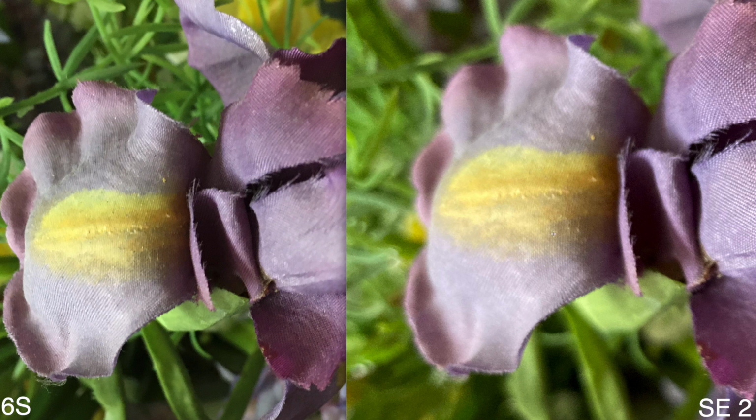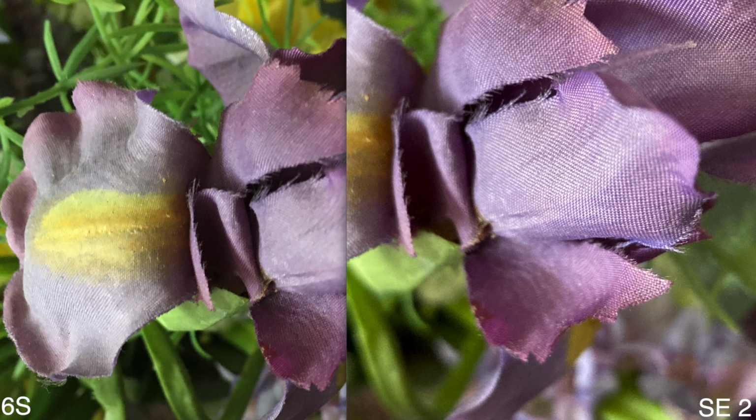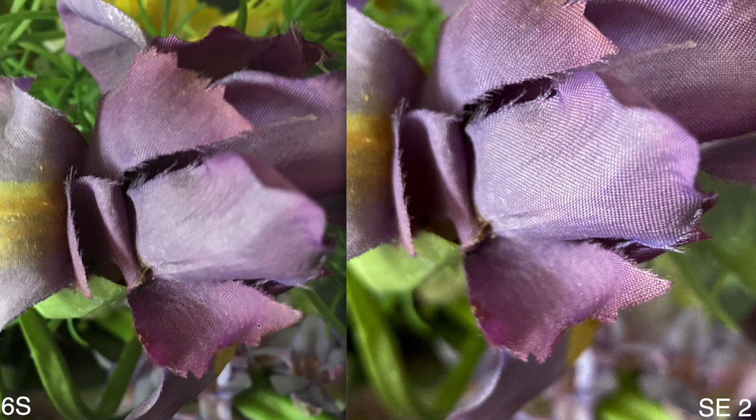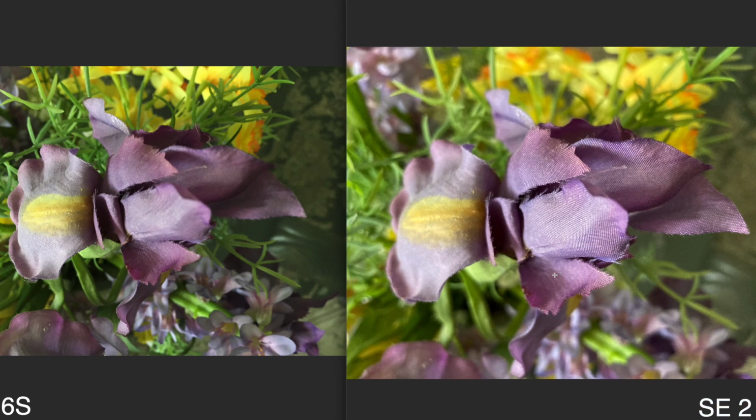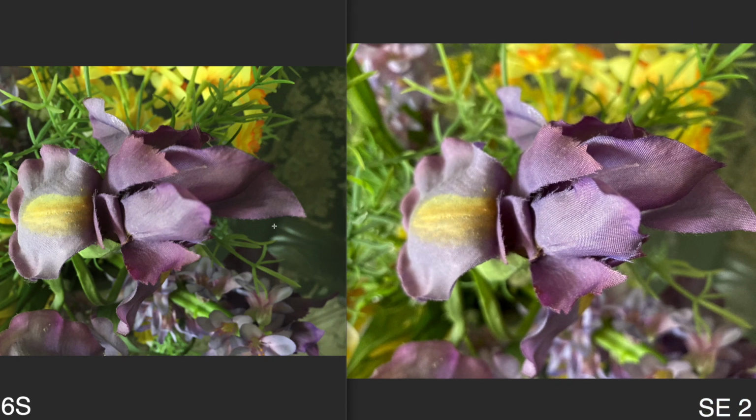So as you can see on the SE2, it blurred that out because it was focusing on this portion. The 6S kept that in focus because it was focusing on here, but it blurred out this portion, even though I wanted it to focus in on here, and it should have focused on here. But again, it is what it is. With this photo, I don't really see crazy differences.